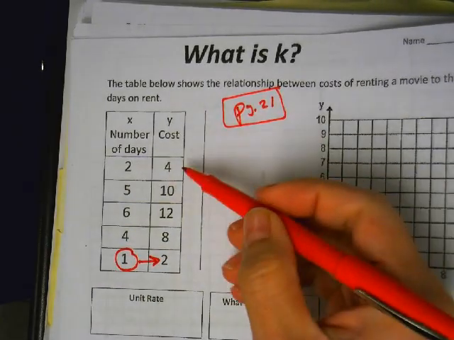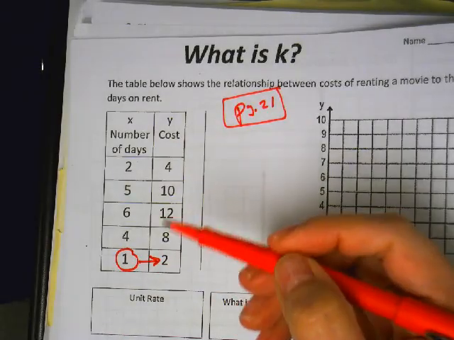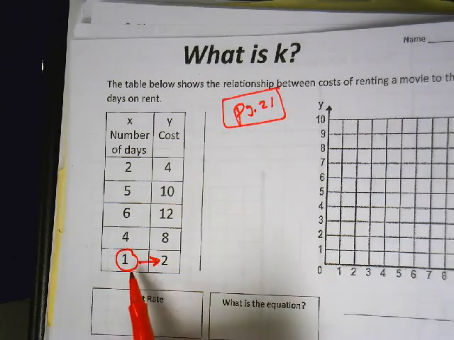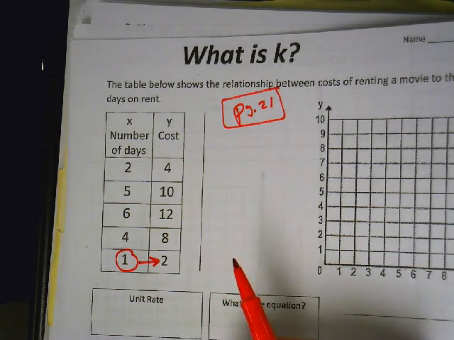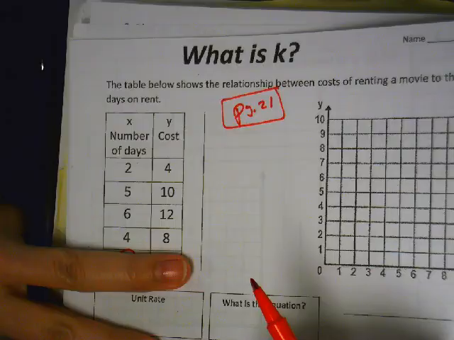It's not the very first one. Do you see how these are out of order? So I trick you by putting it out of order. So if you see the 1, then that gives you your unit rate. Okay? So what's our unit rate? It's 2. Also, what if I don't give you this? What if I don't give you the 1?